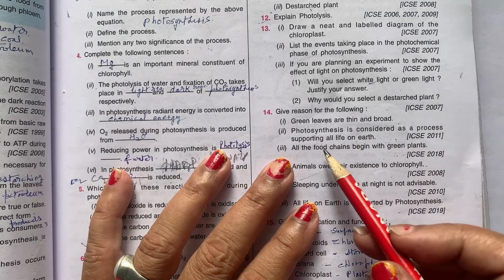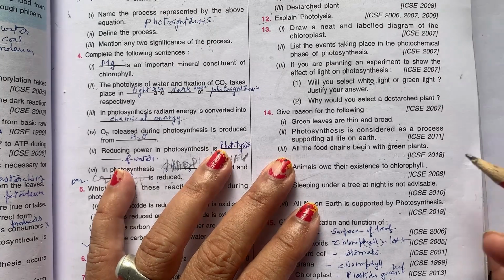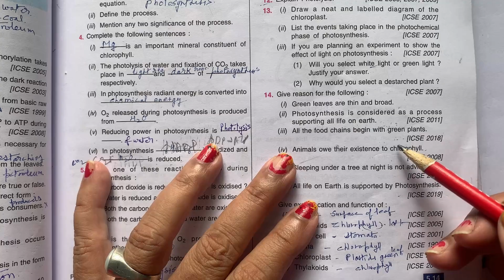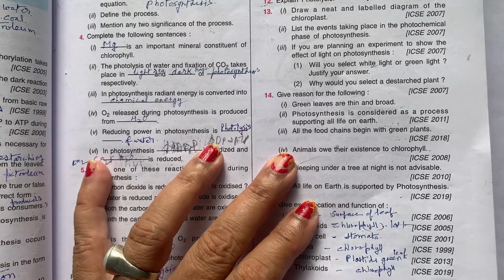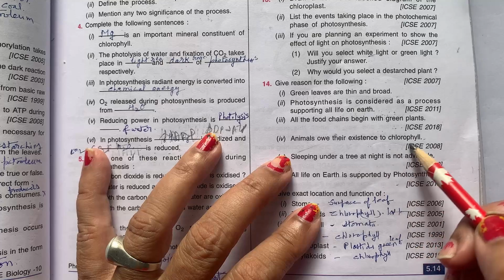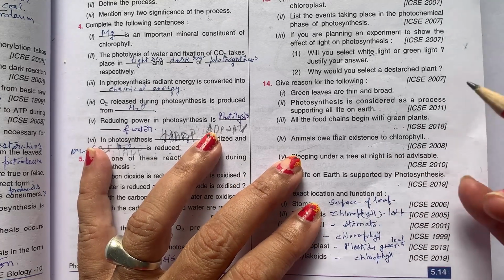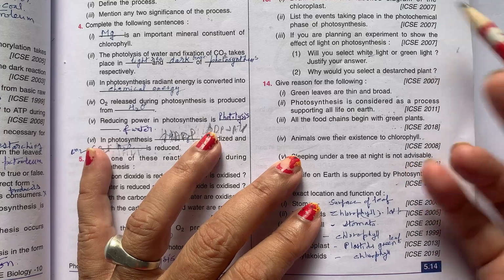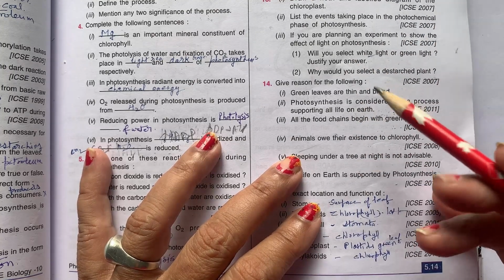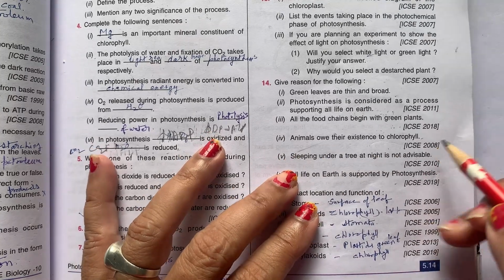Photosynthesis is considered as a process supporting our life on earth, which I have discussed. Repeated question: all the food chains begin with the green plants because green plants are producers. Animals owe their existence to chlorophyll, because only in chlorophyll does photosynthesis occur, and due to photosynthesis, solar energy changes into chemical energy, which through the food chain goes to the different animals.